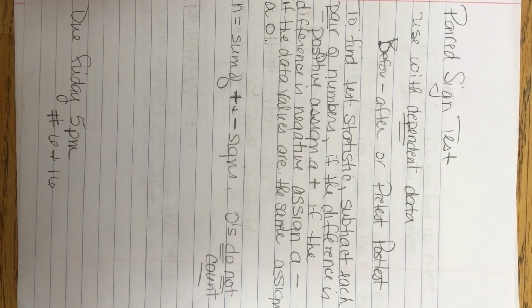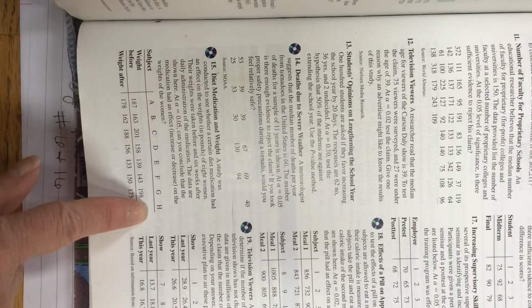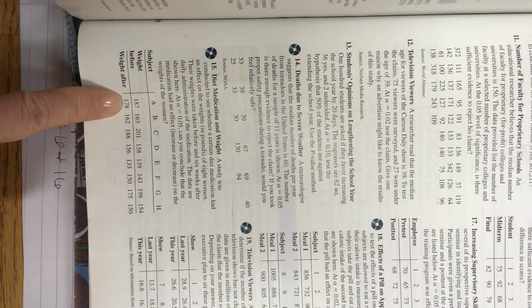Where'd I go? Here I am. I think I did for you number 15 here. This is a paired sign test. Here are your subjects. There's 8 women or 8 people here. Person A, this is their weight before and their weight after.